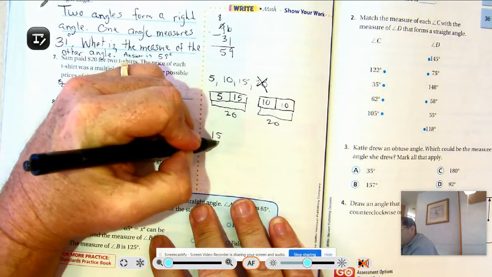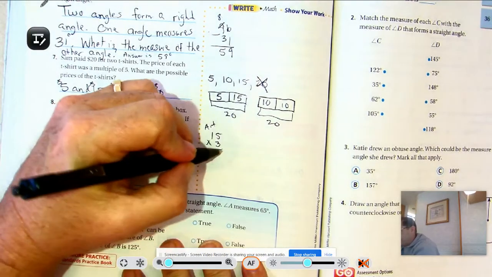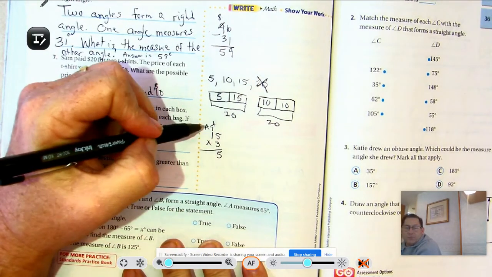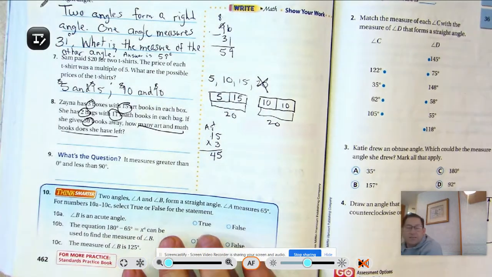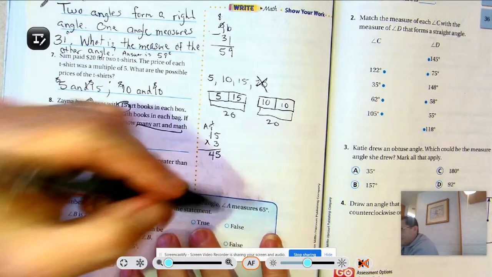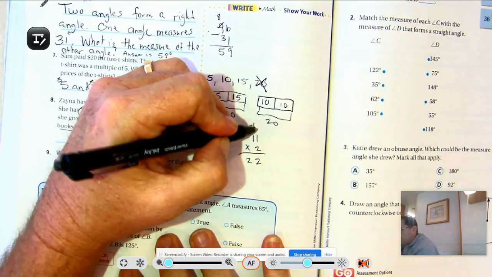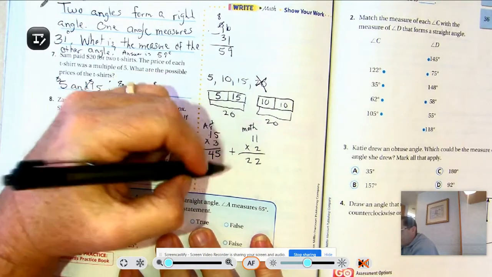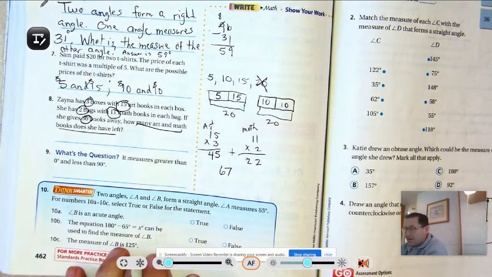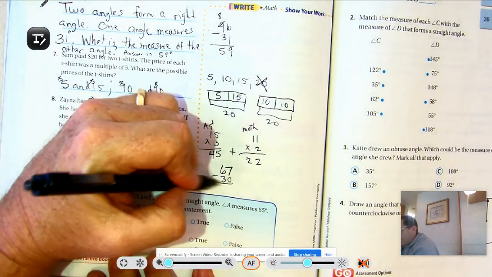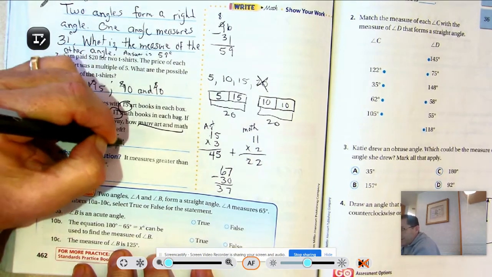Well, first, let's figure out how many art books she has. Art would be 15 times 3. 3 times 5 is 15. Regroup the 10. 3 times 1 is 3, plus 1 more, 4. 45. So she has 45 art books. Then she had 2 bags of 11 math books. So she has 45 plus 22. 5 and 2 is 7. 4 and 2 is 6. She has 67 books. She gave away 30. So she has 37 art and math books left.